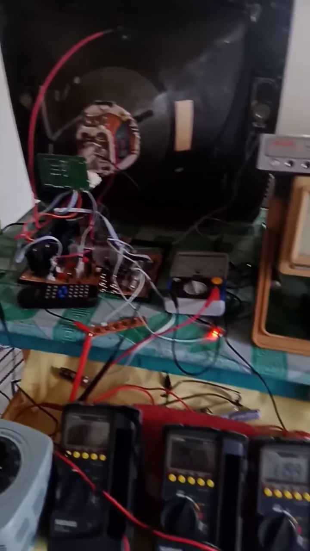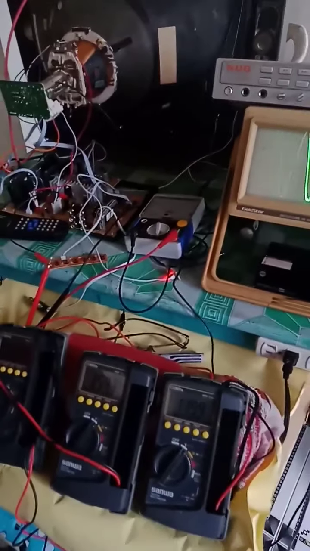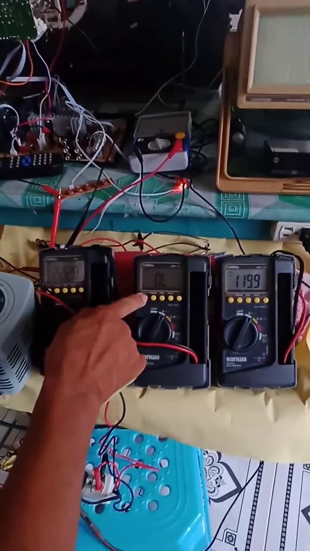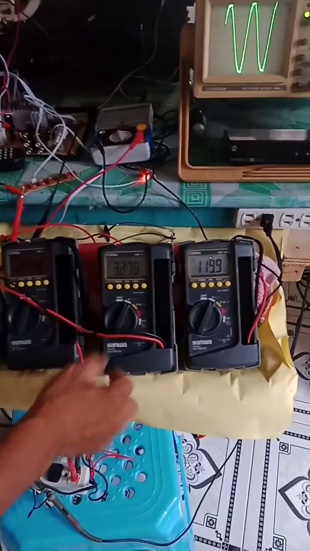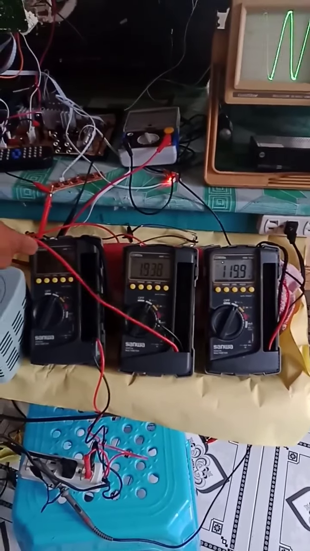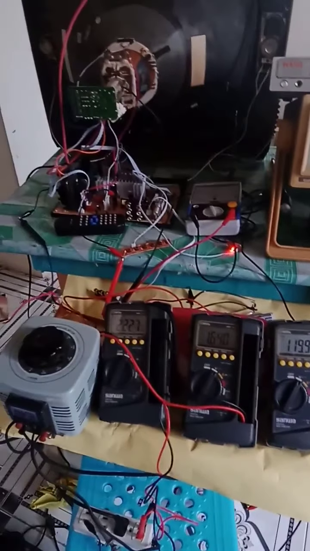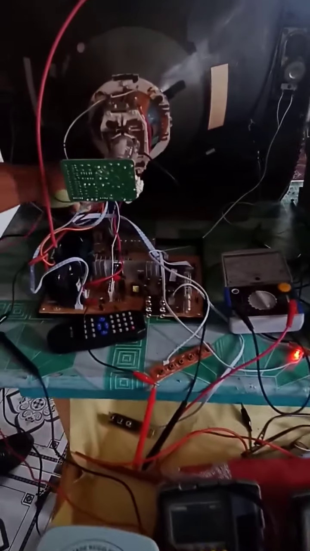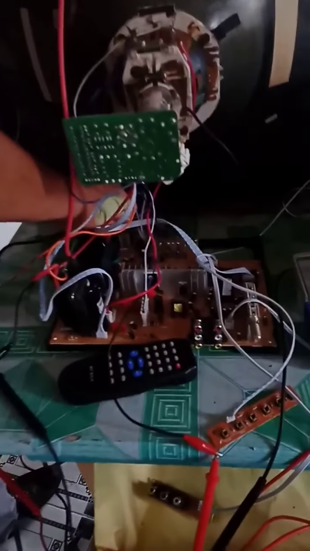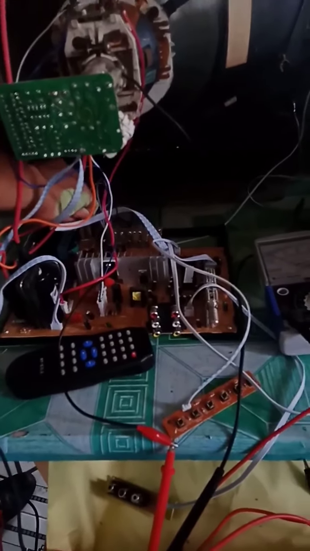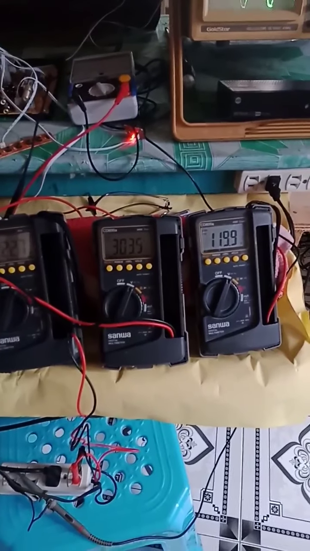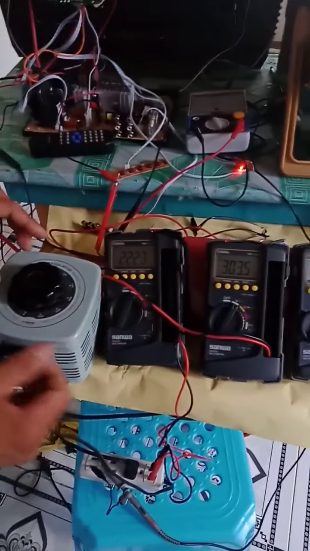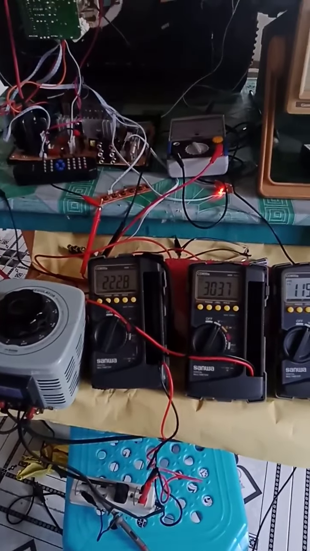So let us try to vary the voltage. Okay, let us try to connect this one again here. 303 volts. Remember that this is now the input voltage of the regulator.